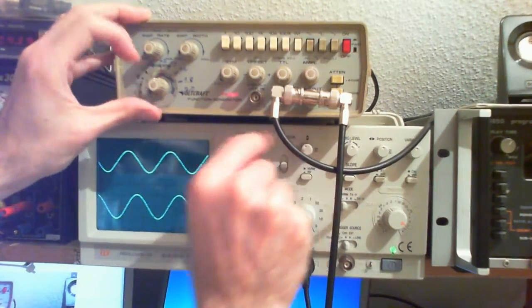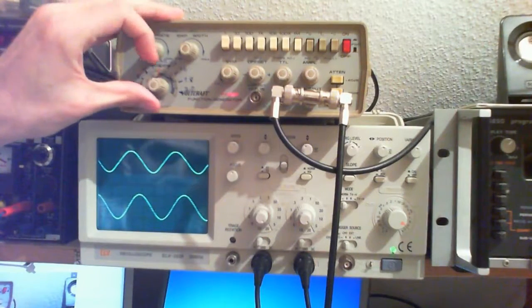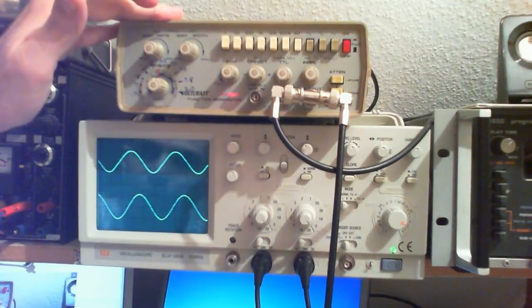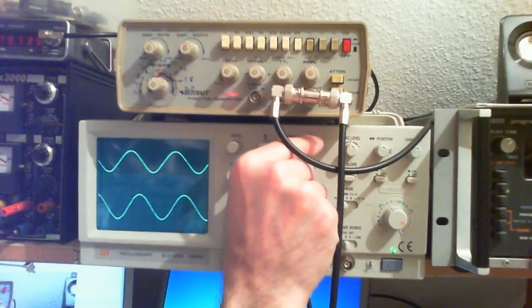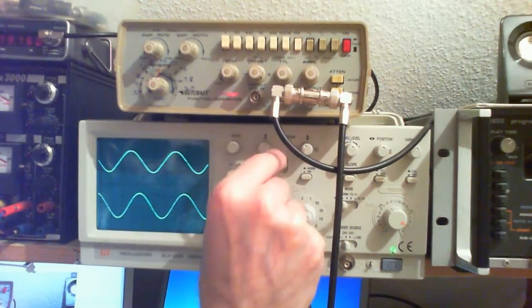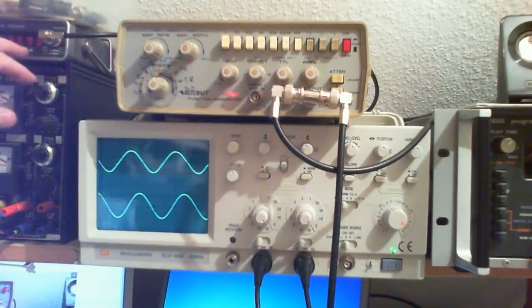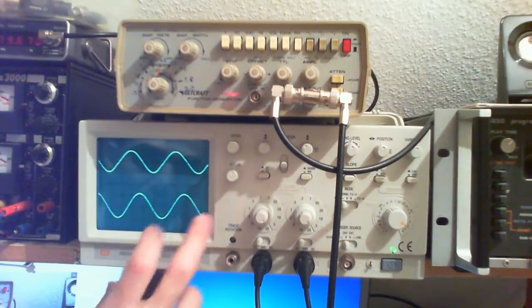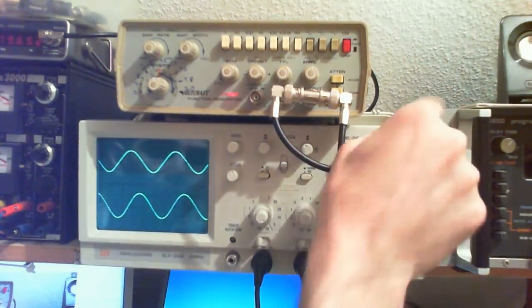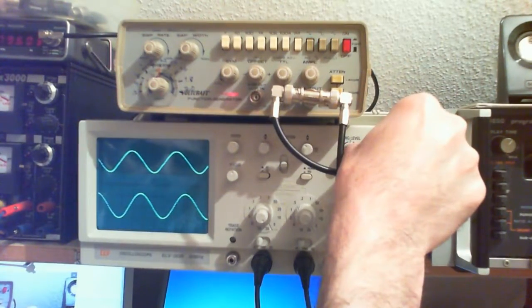Now let me measure this thing over here as well again, and see if the counter is lying to me or not. I take this as the right measurement, and then compare it to the frequency that the counter is telling me.